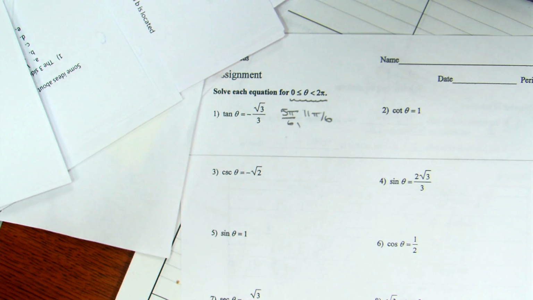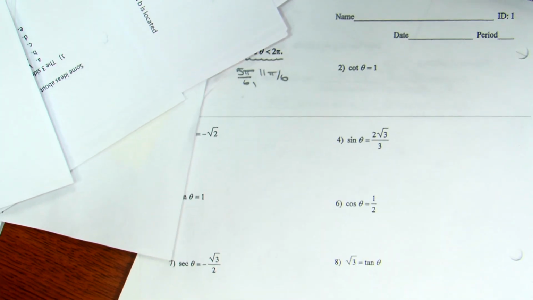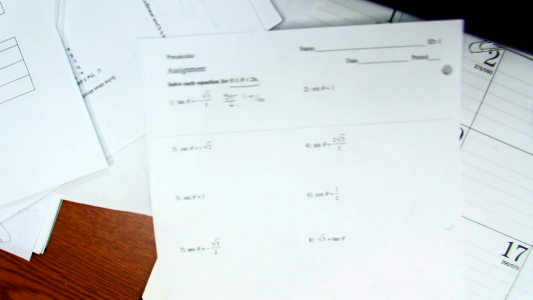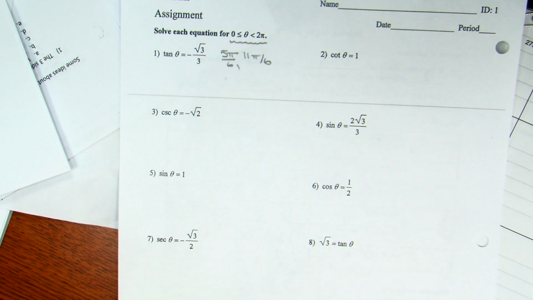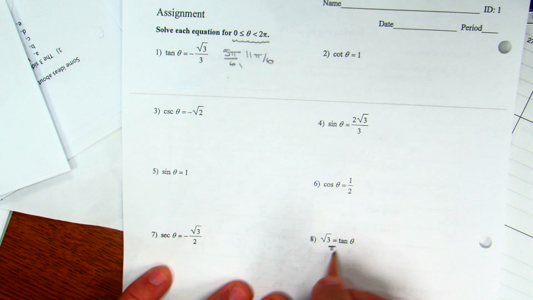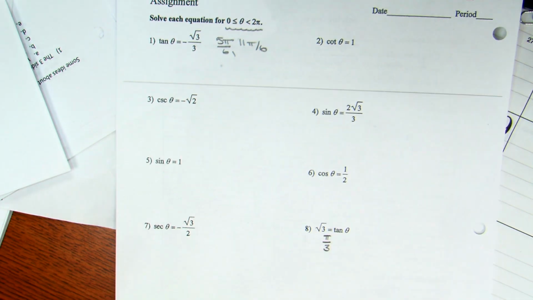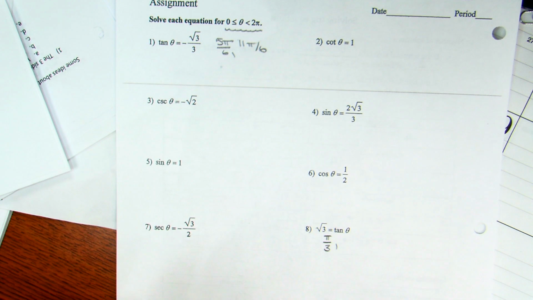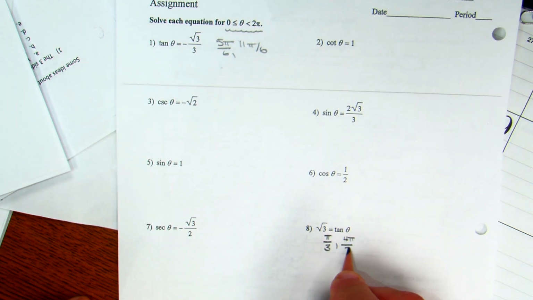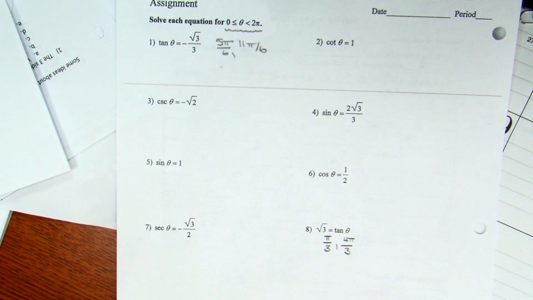Now I'm going to scroll all the way down to number 8. All right? I'm going to compare the two problems. So number 1, tangent was root 3 over 3. Number 8, tangent is equal to root 3. It's the opposite. It's the flip. So instead of the pi over 6 family, what family is that going to be? Pi over 3. So one of my solutions is pi over 3. The other one's in the third quadrant. In the third quadrant, we're talking about 4 pi over 3. So again, Thursday's quiz may have a lot of problems on it because a lot of these problems should be done in a short amount of time, if you know your unit circle.